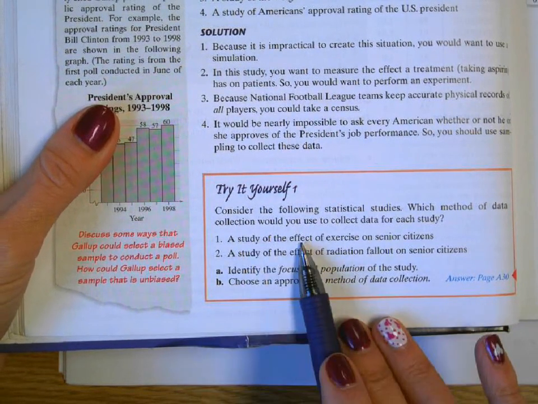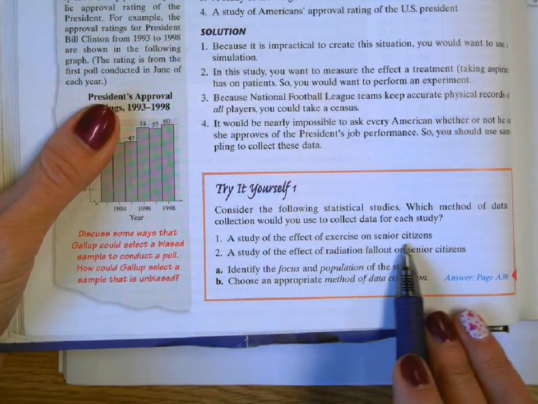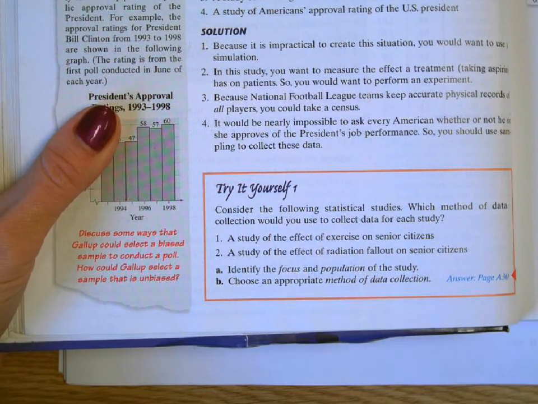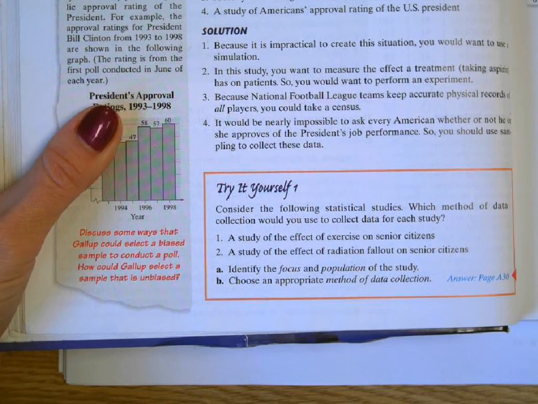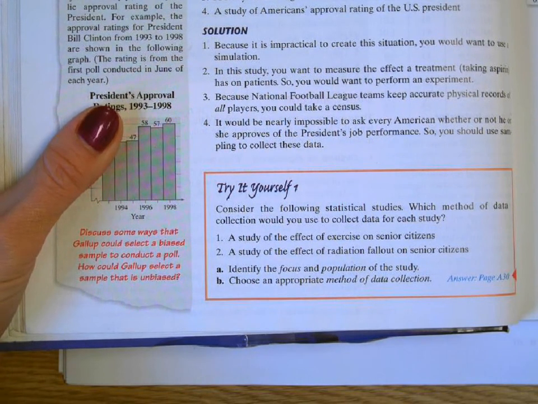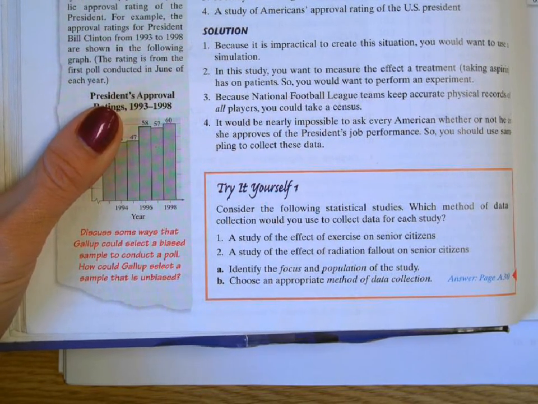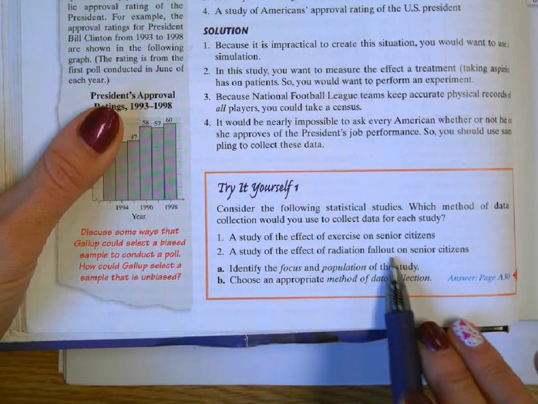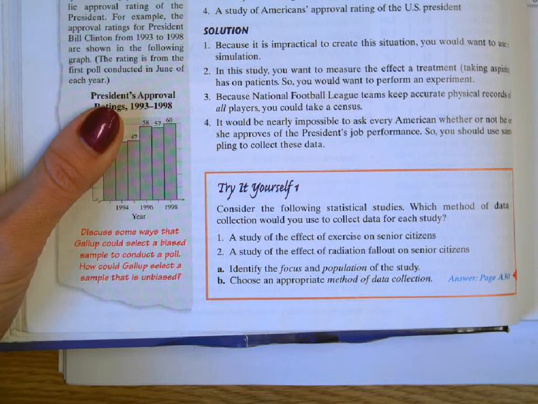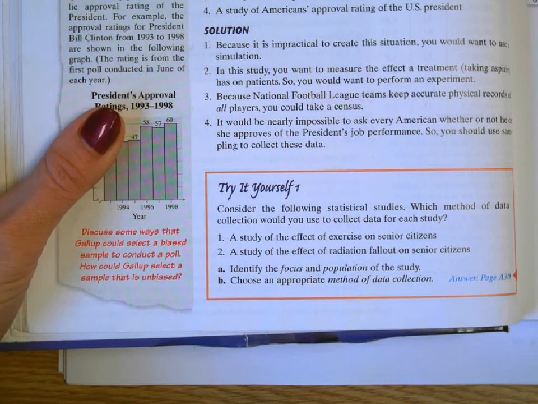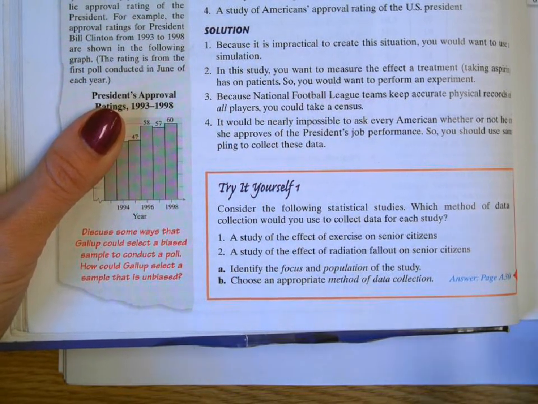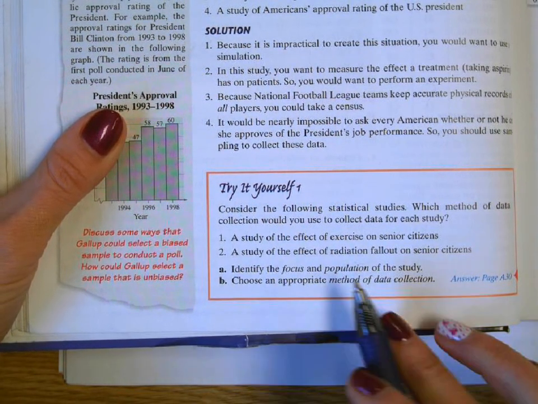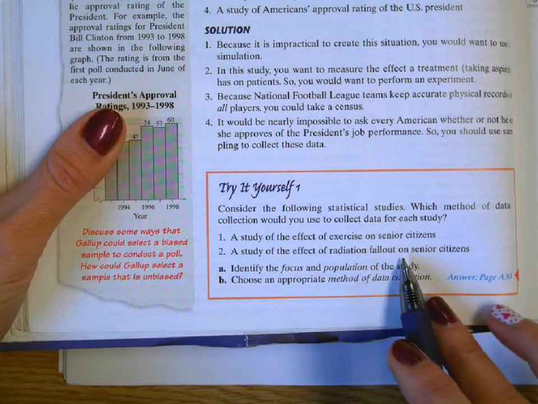If you were going to study the effect of exercise on senior citizens, which of those 4 would be a good choice? An experiment. Let some exercise, let some not, see what the results are. What if you were going to study the effect of radiation fallout on senior citizens? Simulation would be best there. Obviously too dangerous to throw the experiment at them. So you would do a simulation here.